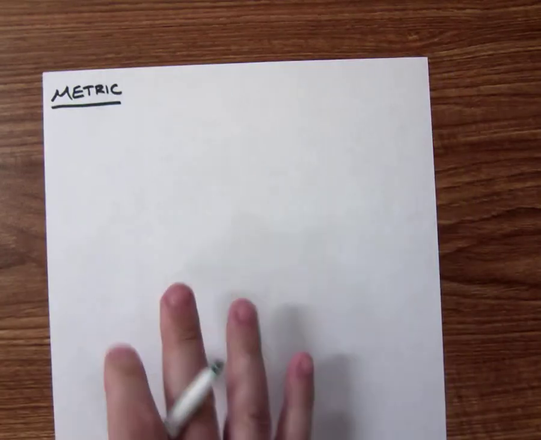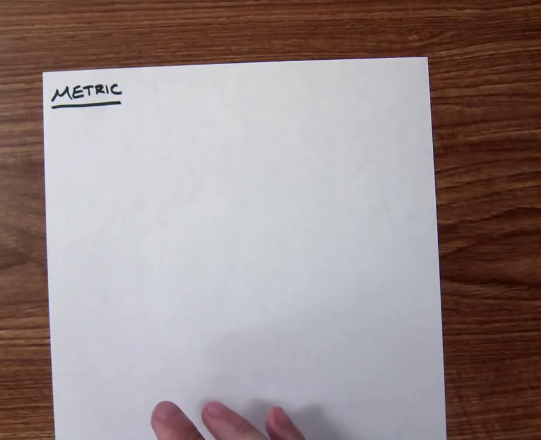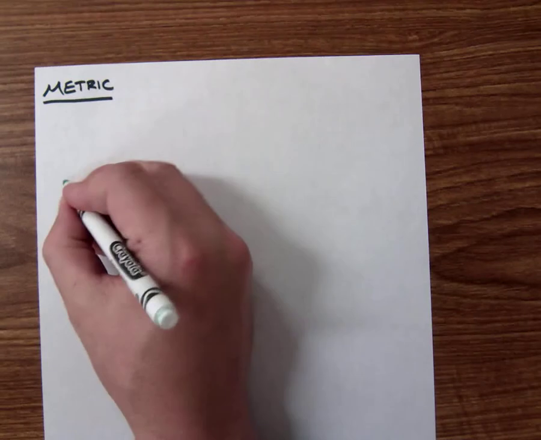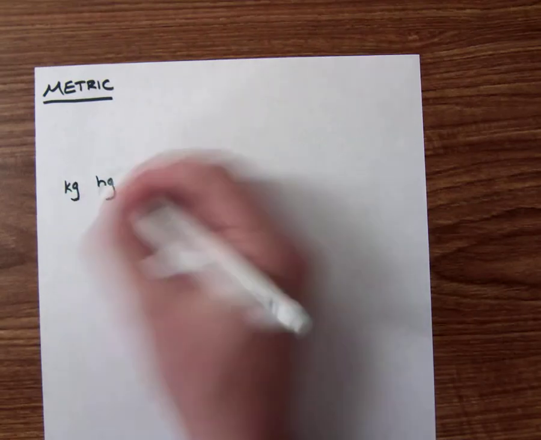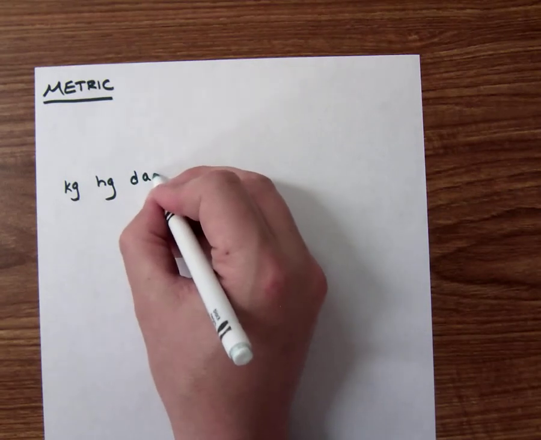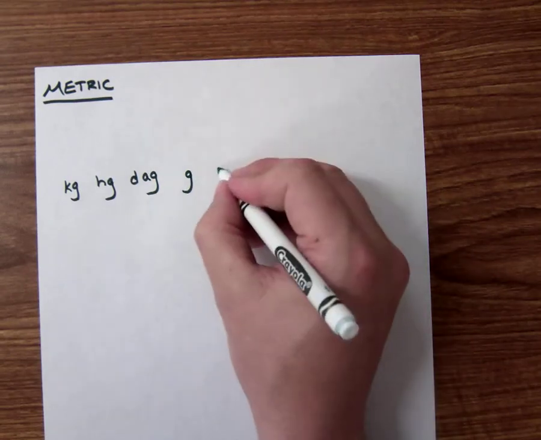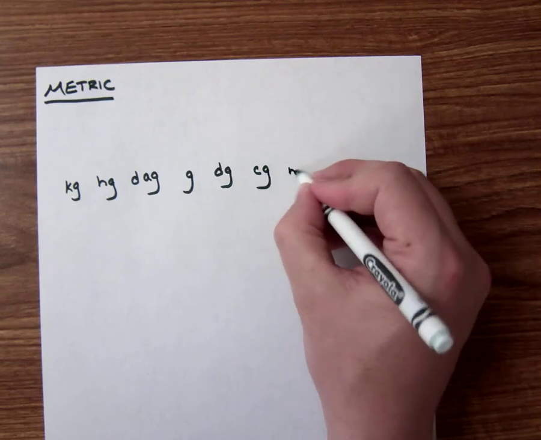Now, length in the metric system is measured in meters. Weight in the metric system is measured in grams. All the prefixes are still the same: kilo, hecto, deca, etc. But now instead of meters, it's grams. So I got kilograms, hectograms, decagrams, and I got grams, decigrams, centigrams, and milligrams.